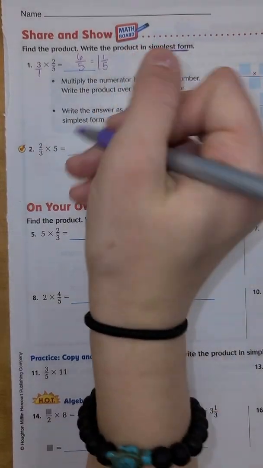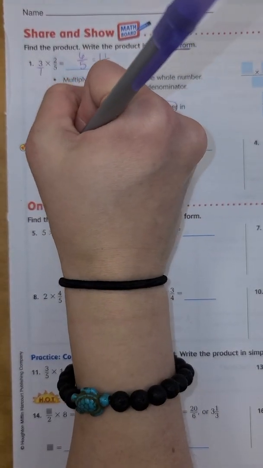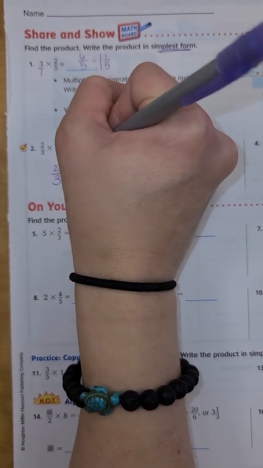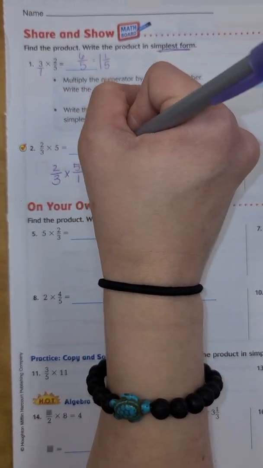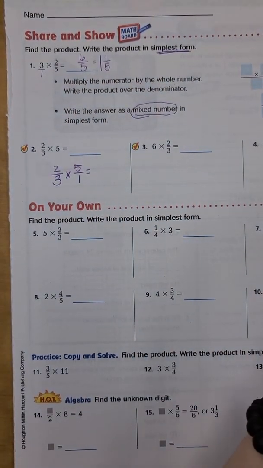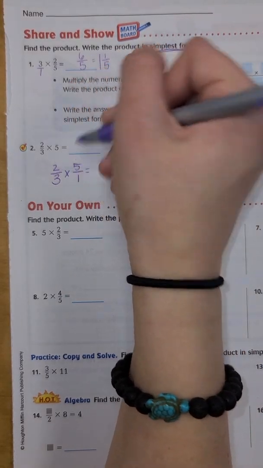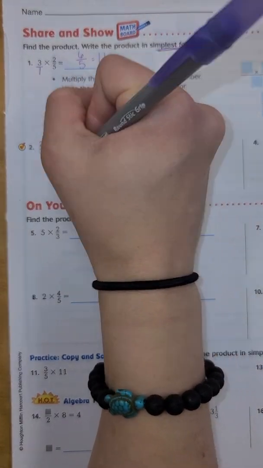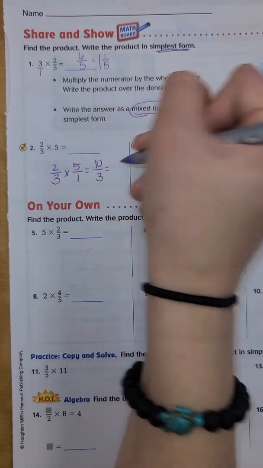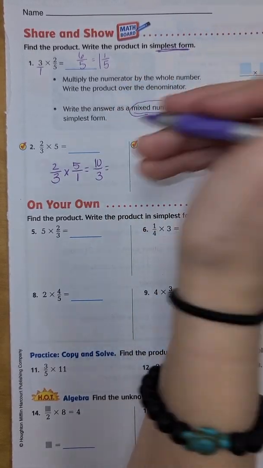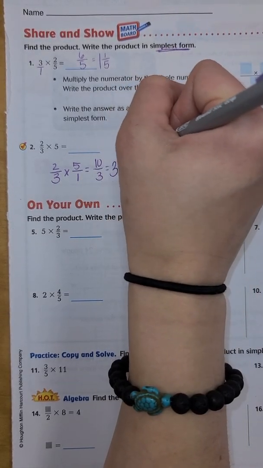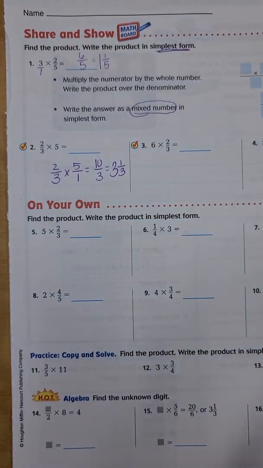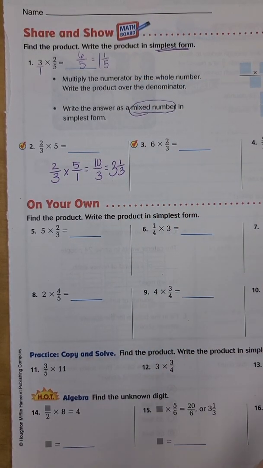All right, so let's do number 2. If you want to rewrite it, you can. I'm not saying you have to. Sometimes it's easier if you rewrite it, but you know, you do what works for you. 2 times 5 is 10. 3 times 1 is 3. I know that 3 will go into 10 3 times with 1 left over. Bring down my 3. So that one we should have gotten 3 1/3.